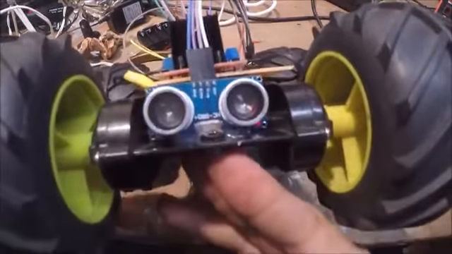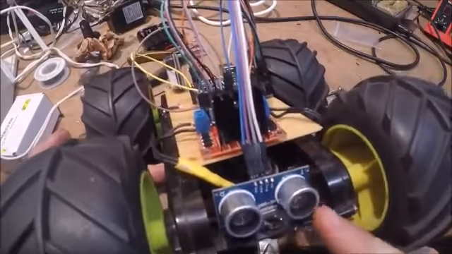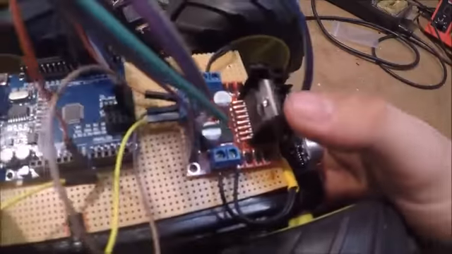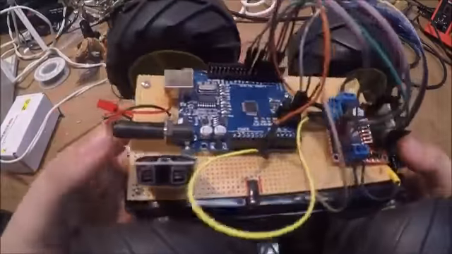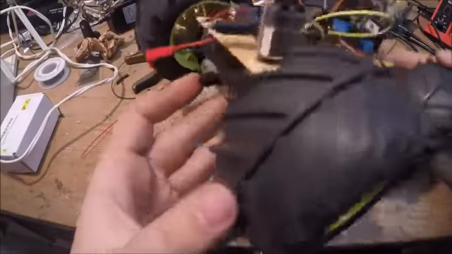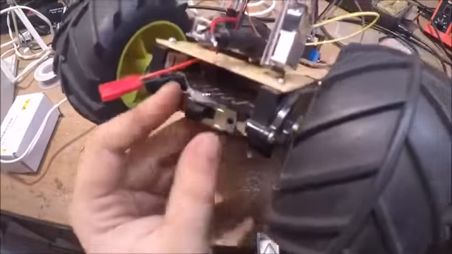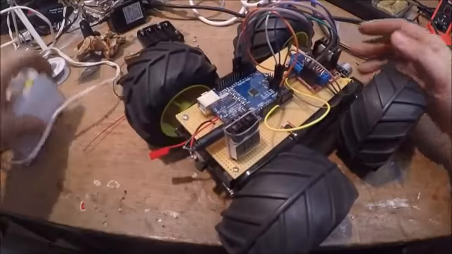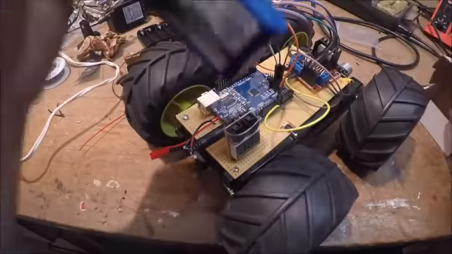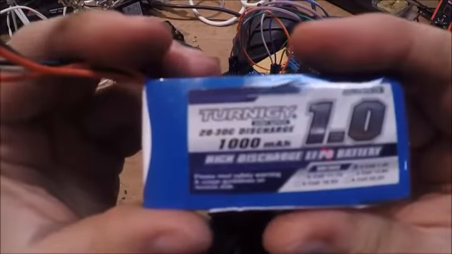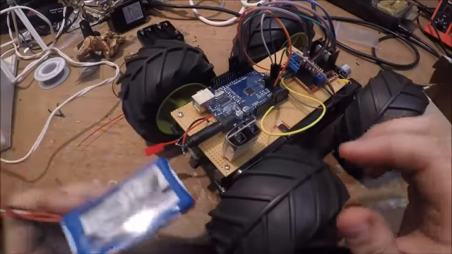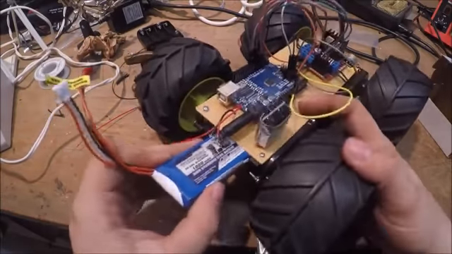So on the front here we got an ultrasonic distance sensor. I have an H-bridge motor driver set up here, an Arduino Uno clone, and then on the back here I have an on and off switch. Then I use a 2-cell 1000 milliamp hour lipo battery that goes in the back here.